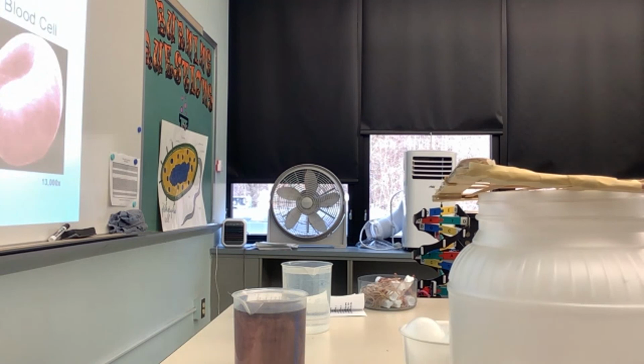Real life examples. Somebody who has congestive heart failure, they retain water. Somebody who has to go on dialysis. This is like what their blood cells would look like. They're holding on to too much water. They're not getting rid of enough water for their cells to function normally.